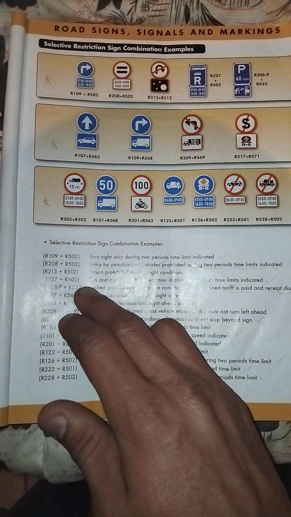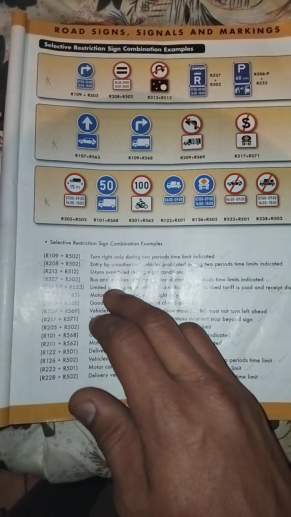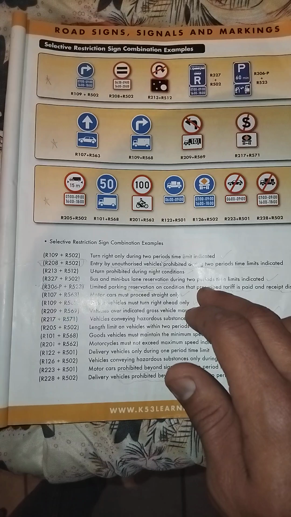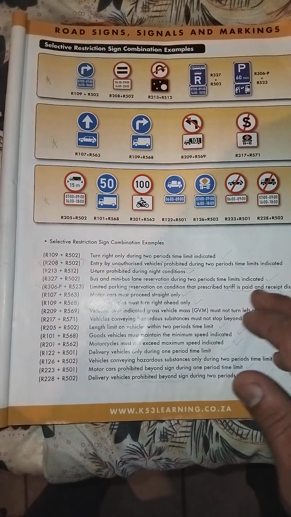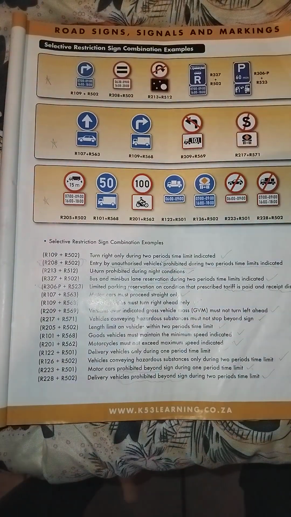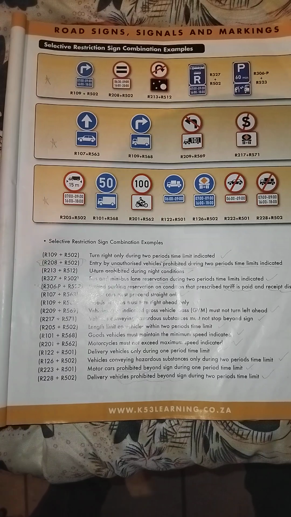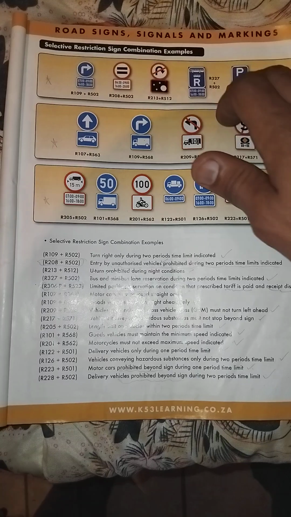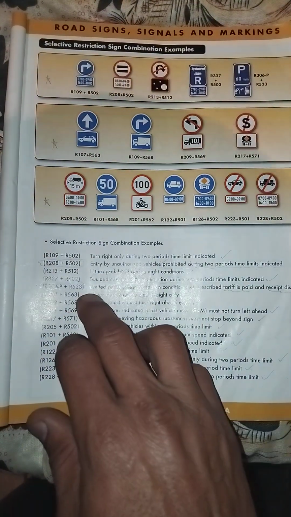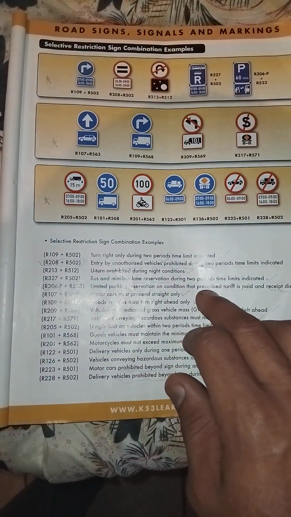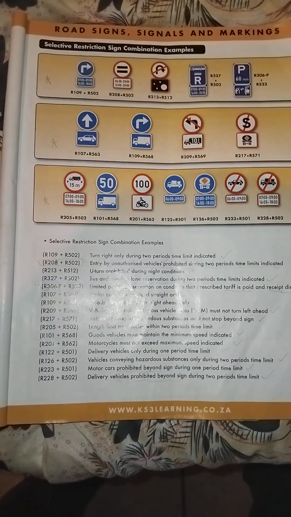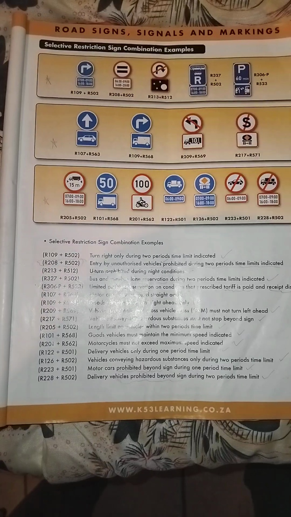And then you have limited parking reservation on condition that prescribed tariff is paid and receipt displayed. So limited parking reservation means that you're only allowed to park for 60 minutes, on condition that the prescribed tariff is paid, meaning you did pay the certain amount to park there.